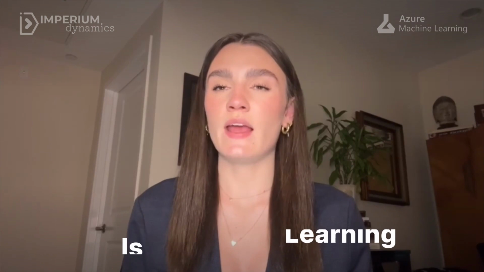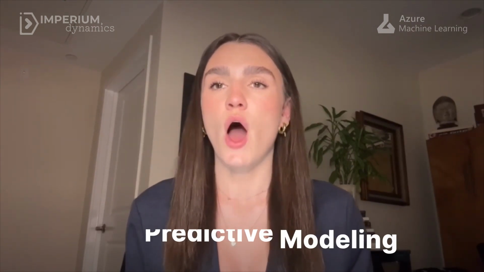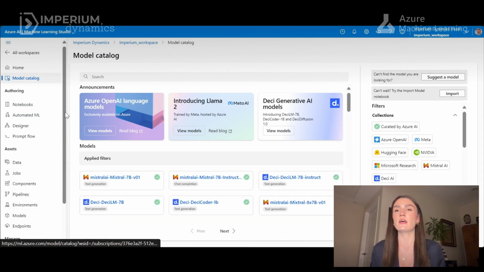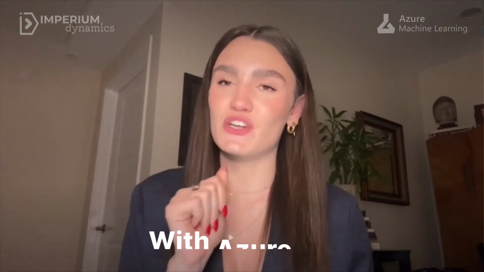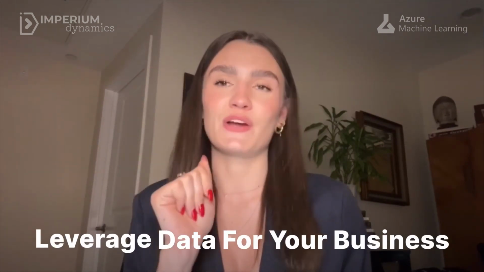Azure Machine Learning is a game changer in data analysis and predictive modeling, offering a comprehensive suite of tools and services that simplify the machine learning journey for businesses and developers. Explore the endless possibilities with Azure ML and revolutionize how you leverage data for your business.